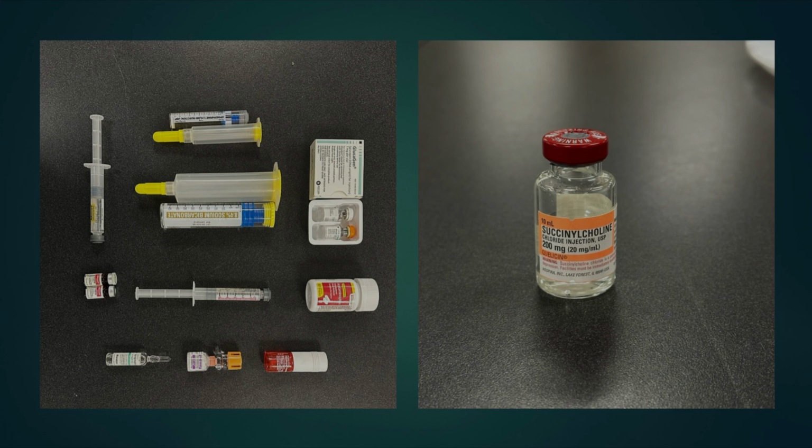The maximum volume that can be given depends on the injection site, and proper landmarking is critical to avoid nerve injury. The anterior deltoid is commonly used in adults and has a maximum volume of about 2 milliliters. The injection site is located in the lateral triangle, roughly 1.5 to 2 inches below the acromion process. The thigh, specifically the vastus lateralis, can accommodate larger volumes, up to 5 milliliters in adults and less in children. It is the preferred IM site for infants.